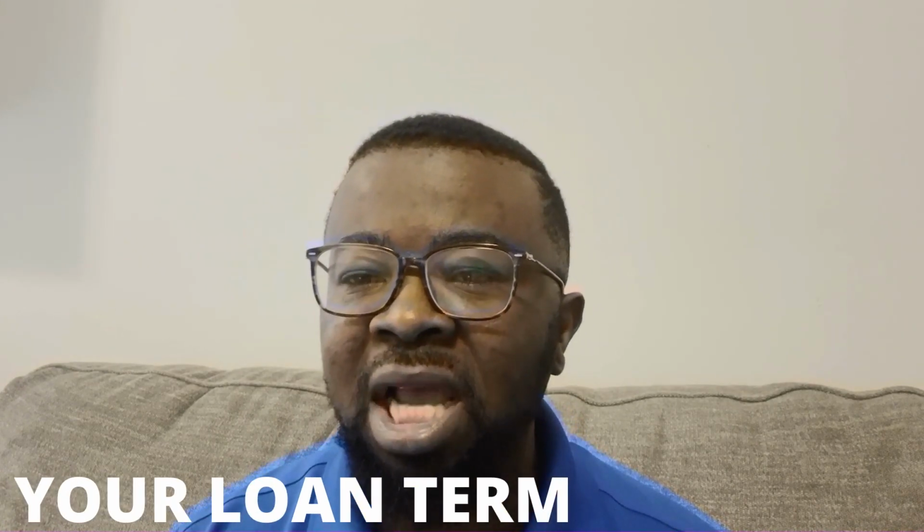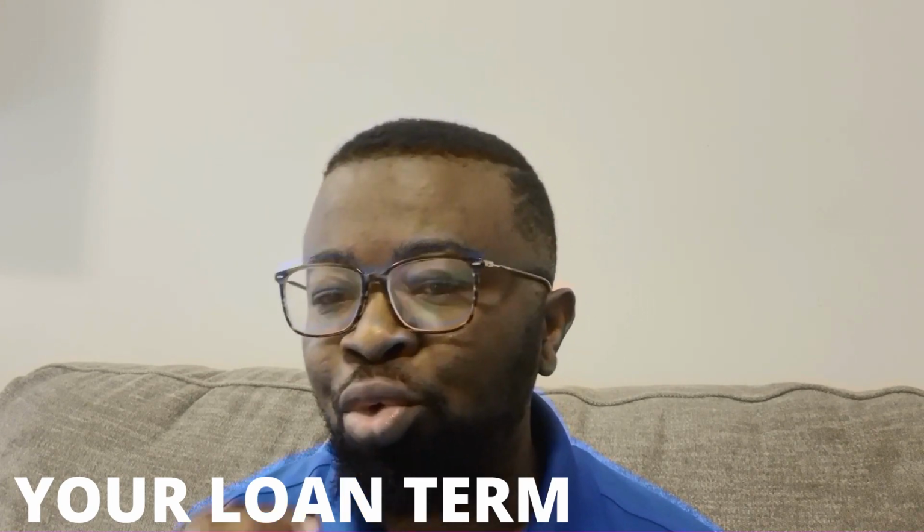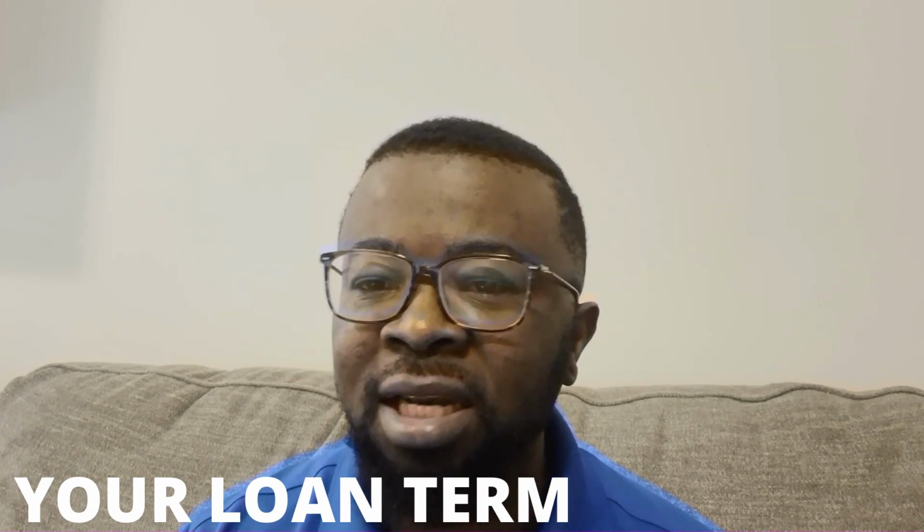Number three is the loan term. Your loan term is actually the total amount of time that you agree on to pay off the total amount of money that they are lending to you. And generally speaking, the longer your loan term, the higher your chances of getting a higher interest rate on your car loan. Longer loan terms may be seen by lenders as very risky. That is why they normally give you a higher interest rate.